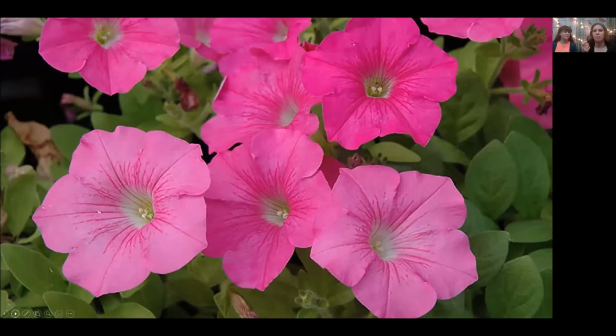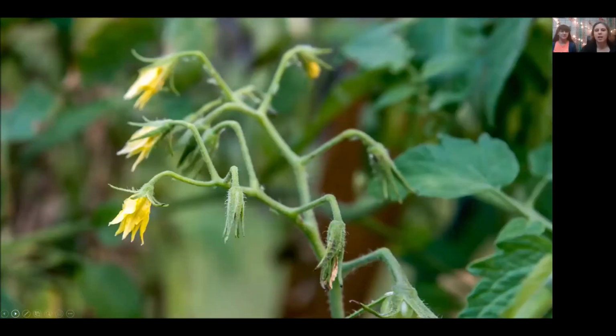Isn't that cool that we can classify plants based on their flower type or what types of petals they have? Yeah. Okay, you want to learn a little bit more? Sure. Okay, let's look at this. This is a tomato blossom, or these are the blossoms.